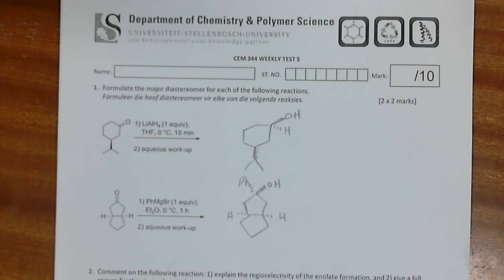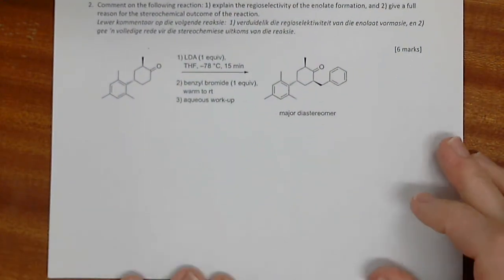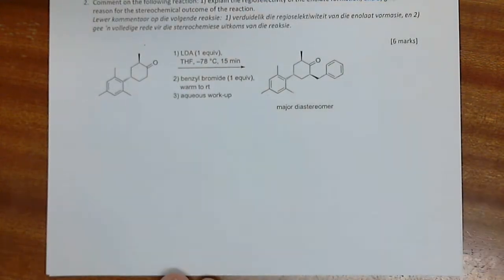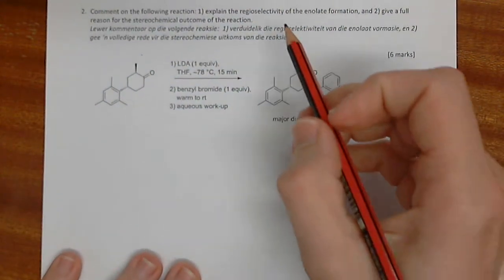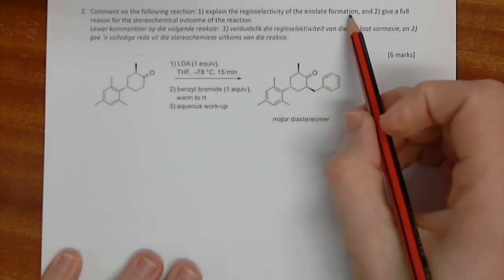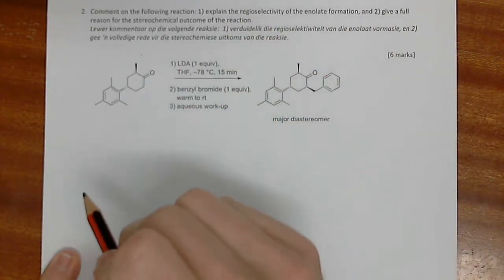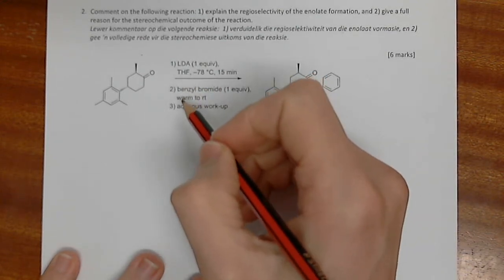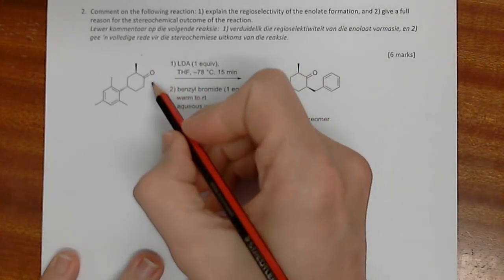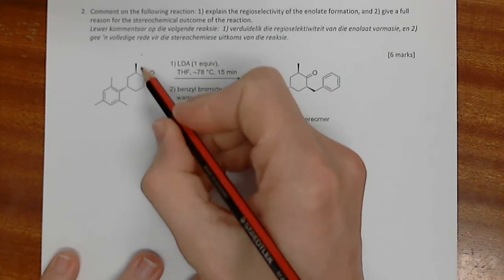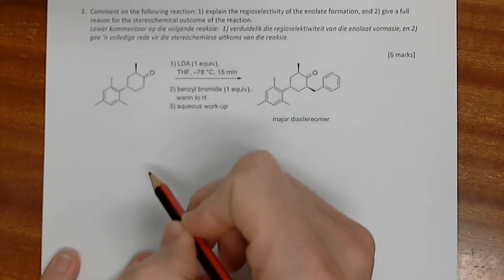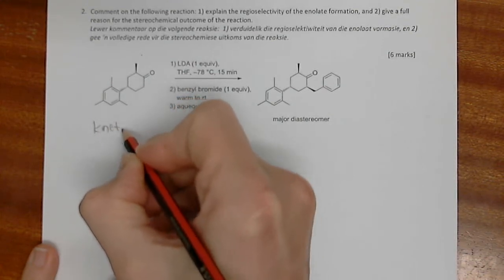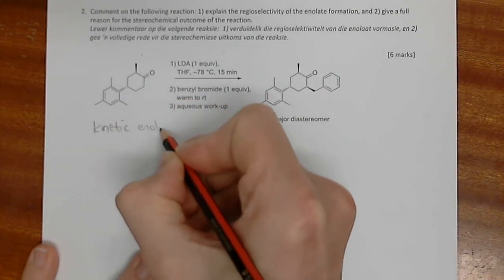Okay, easy enough. But this question had a whole lot of special answers that we're going over here. The first part of the question said you need to explain the regioselectivity of the enolate formation. In a very simplistic sense, and that's all I wanted you to say, it's the kinetic enolate. You can form the enolate there or there. So for 1 mark, I needed you to say something about it being the kinetic enolate.